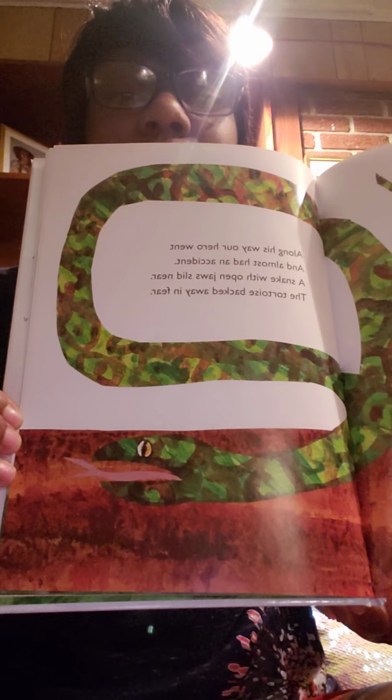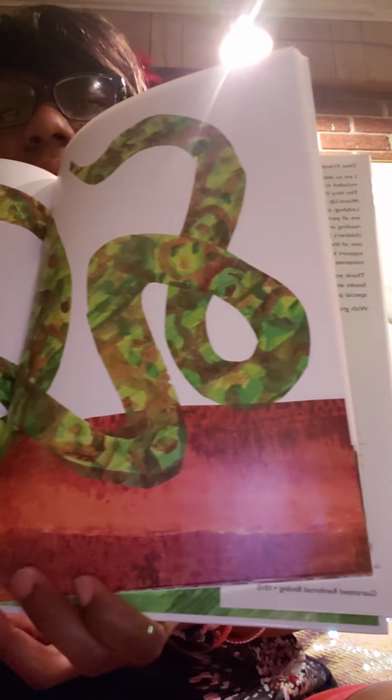Along his way, our hero went and almost had an accident. A snake with open jaws slid near. The tortoise backed away in fear. And I think I would be afraid too if I see a snake. A hare, a hound, a horse raced by. So rapidly they seemed to fly. The tortoise gasped, sat goggle-eyed. I'll never be that quick, he sighed.